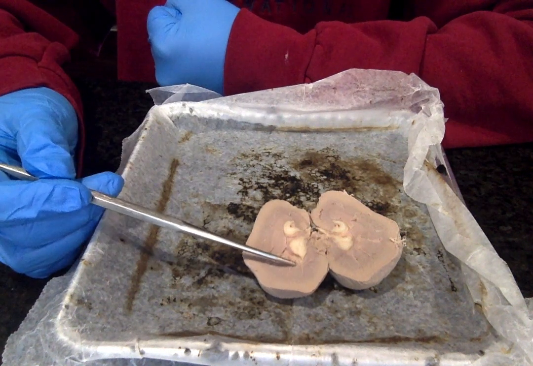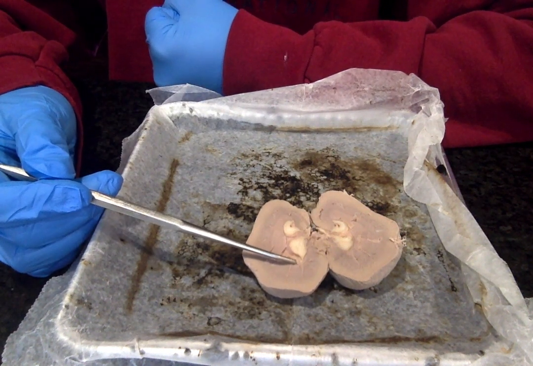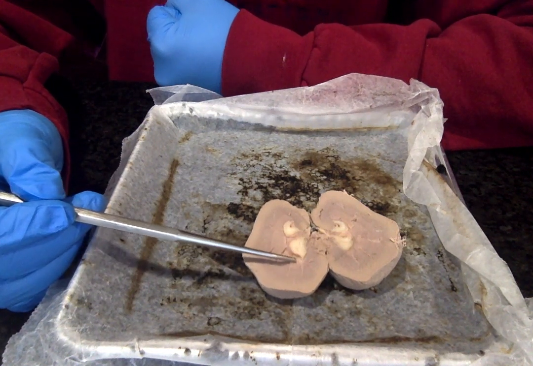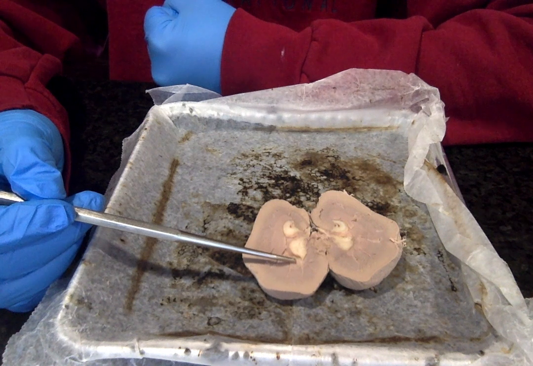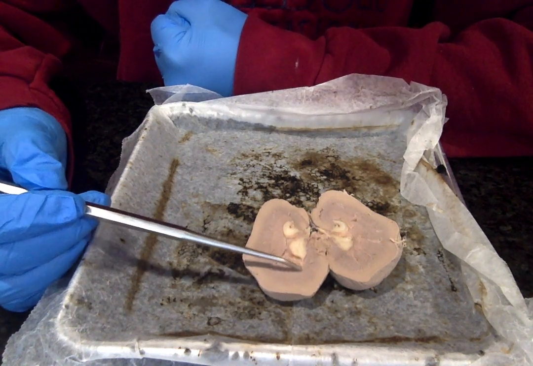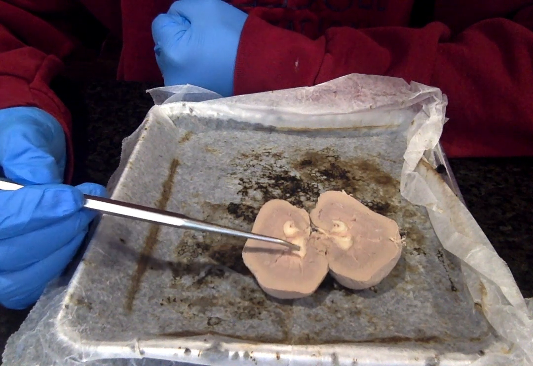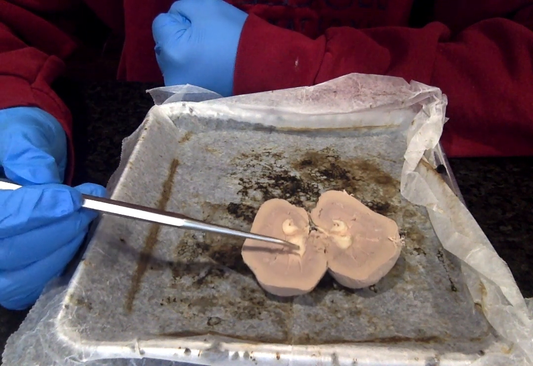Also, out here we have the calyces, which are cup-like divisions found in the renal medulla. The minor calyces empty into the major calyces, so in each indentation here, this is going to store a minor calyx, which will dump into the major calyx inside the renal pelvis here.